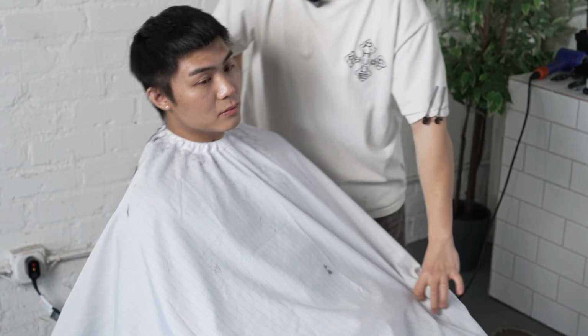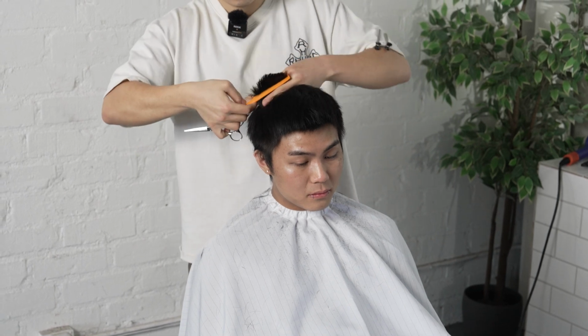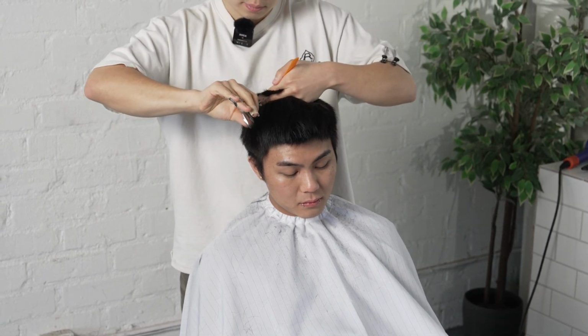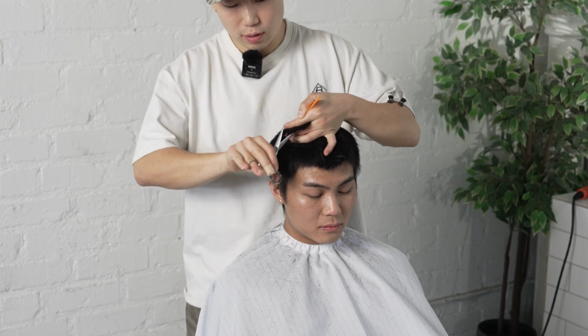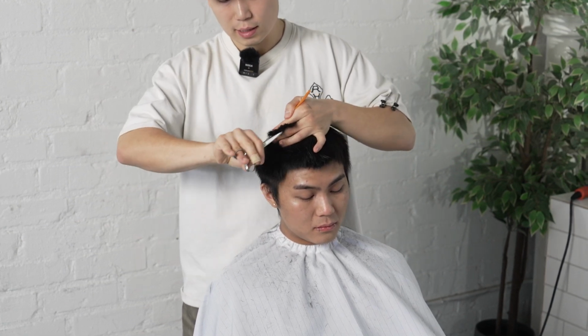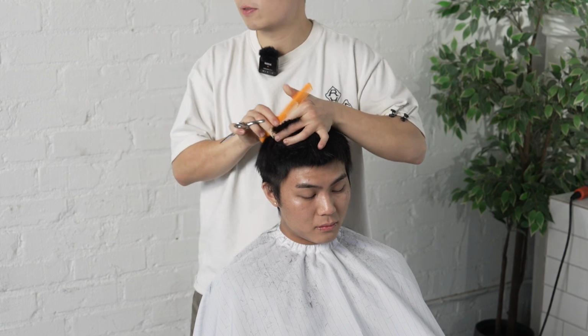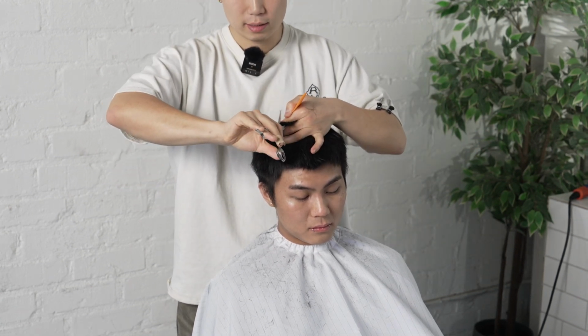The next thing I'm gonna do is soften up the top and add texture. I'm gonna pull this horizontally. If you notice, I'm not attacking it from a corner like that. I'm attacking it vertically because this is gonna soften hair. This is gonna texture hair. It's a big difference. I'm not texturizing anything right now. I'm just softening the weight.